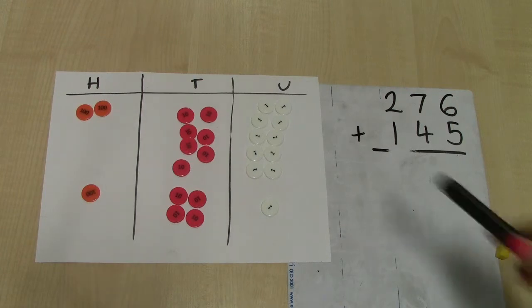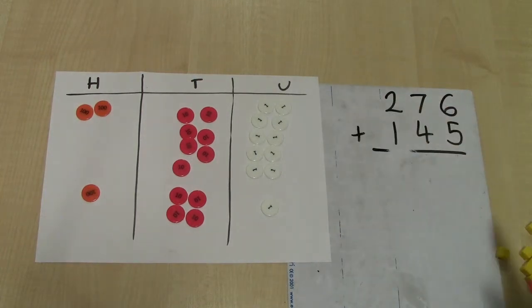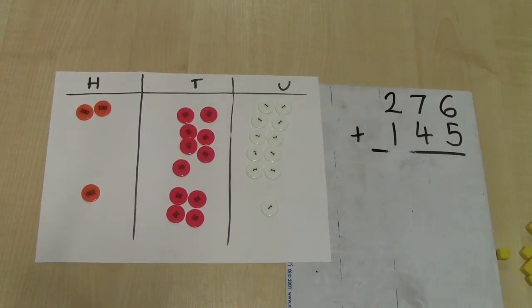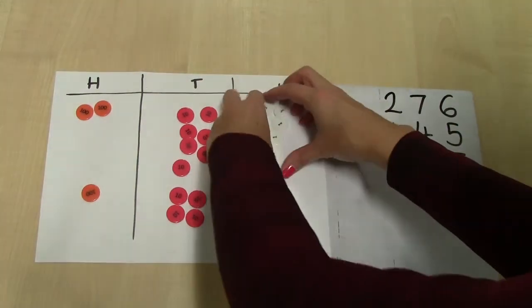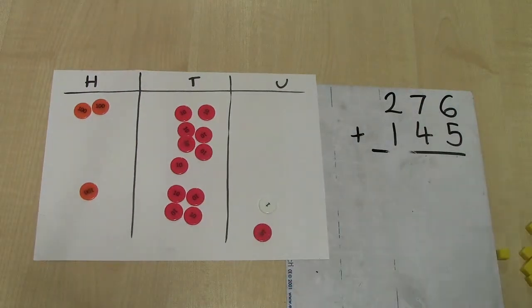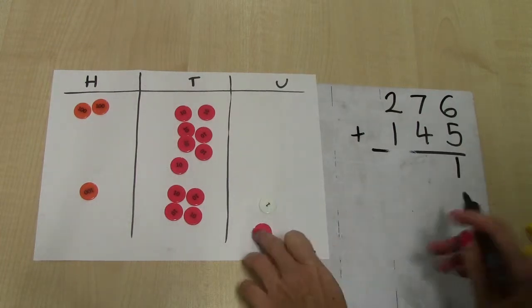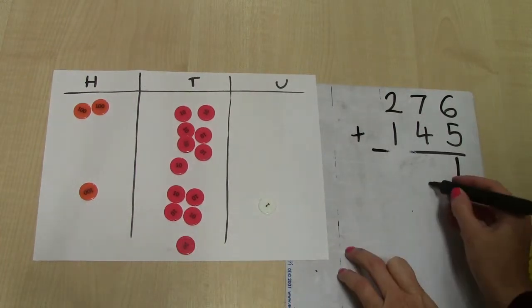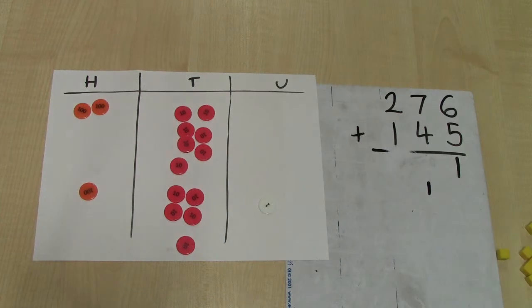So rather than having 11 units here, I can't have 2 digits in my units column. I'm going to exchange 10 of my units for a 10. I can't have any 10s in here, so I'm going to have my 1 unit, and I'm going to move my 10 across into its correct place value column.